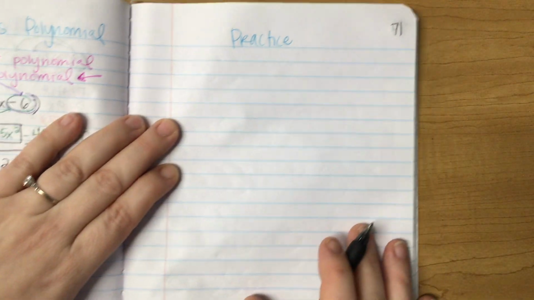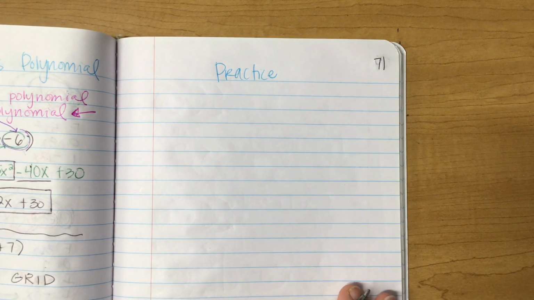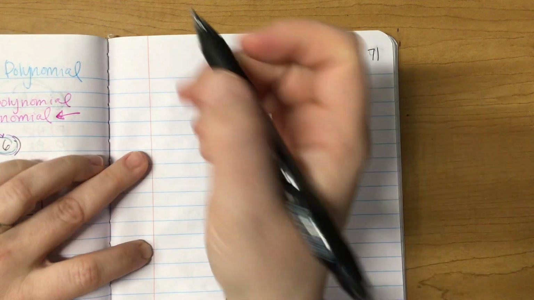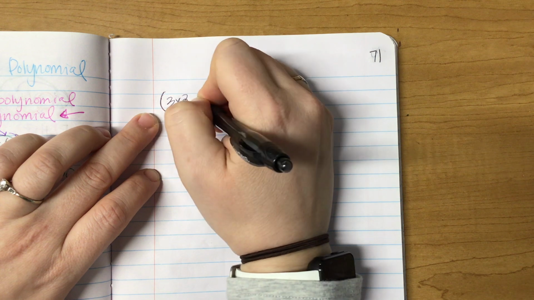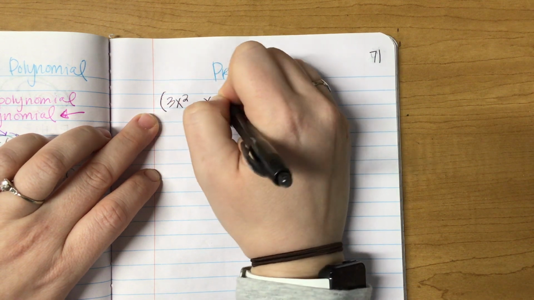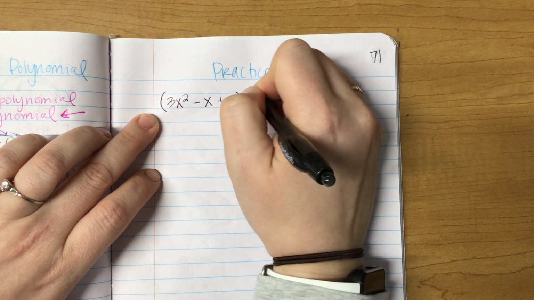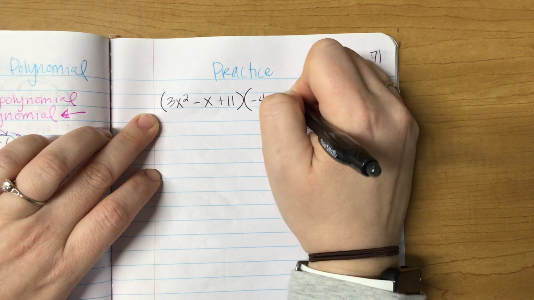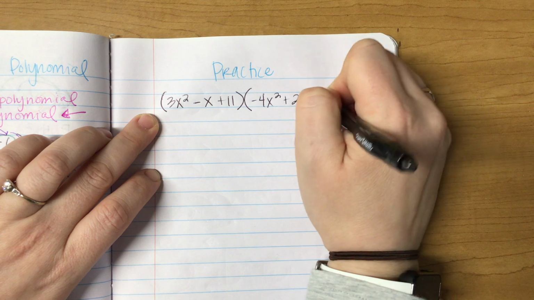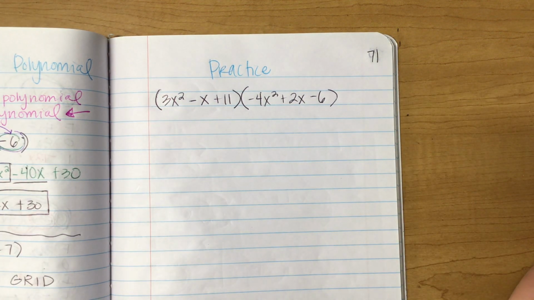So let's do a couple more practice problems. If we have 3x squared minus x plus 11 times negative 4x squared plus 2x minus 6. So we have some options here.